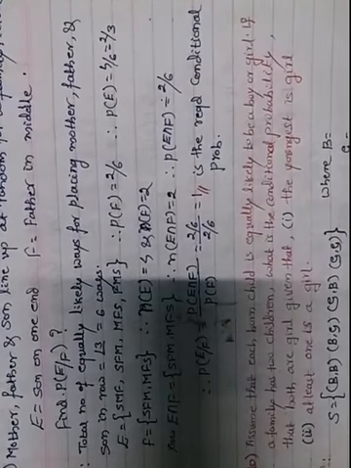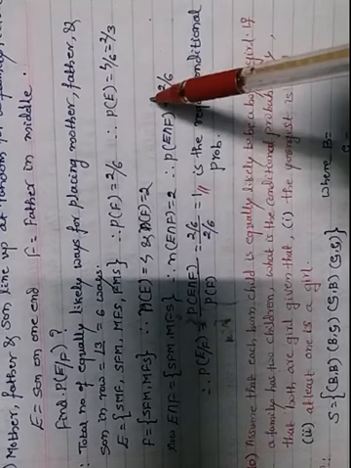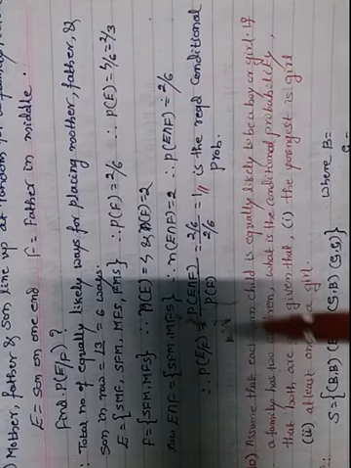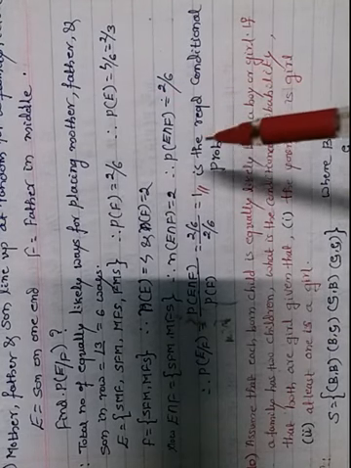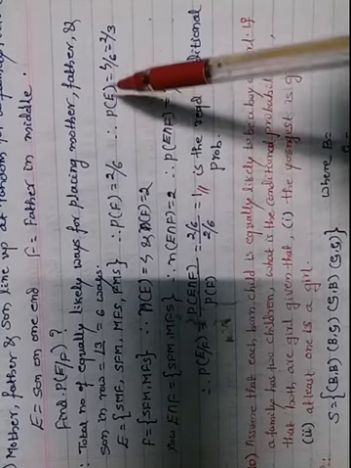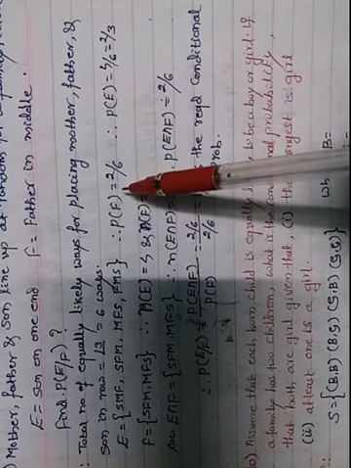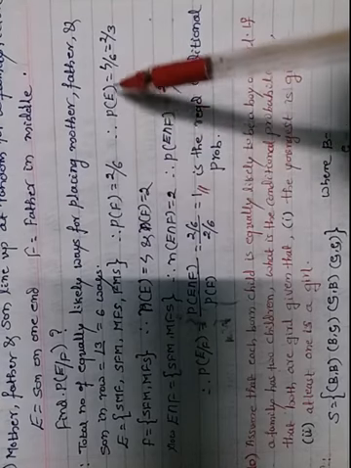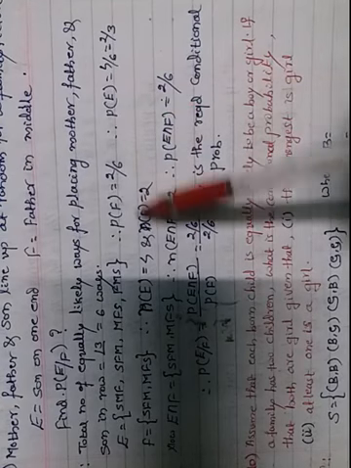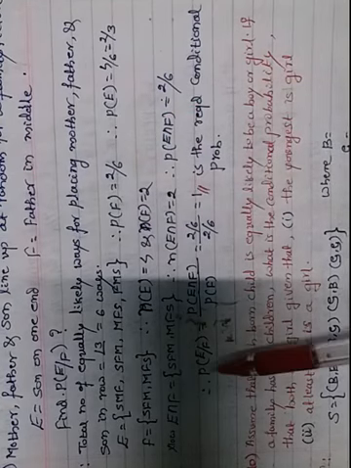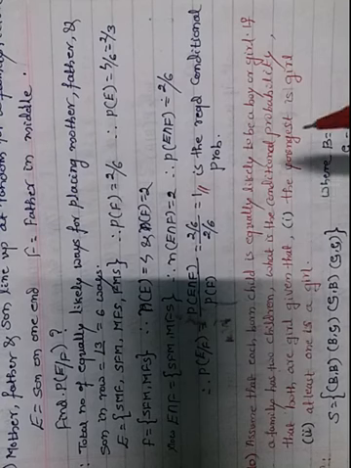After finding N of E and N of F, we must find the probability of E and the probability of F. Without these two, it is highly impossible to find the required conditional probability.